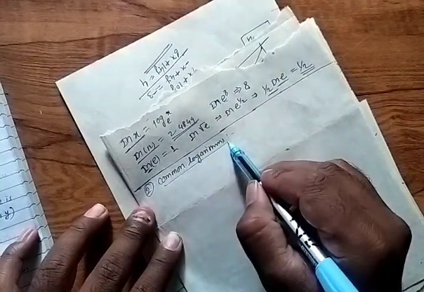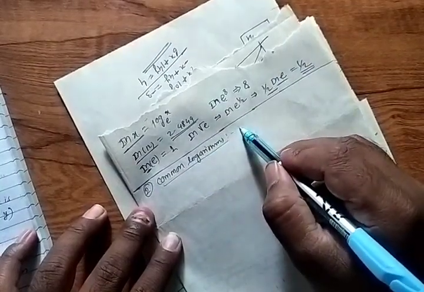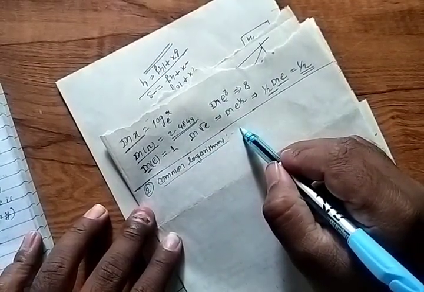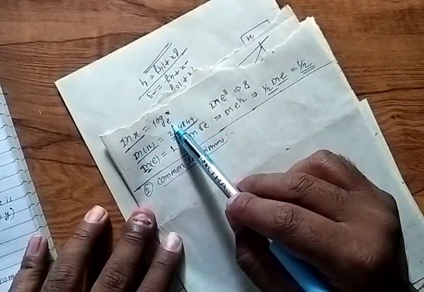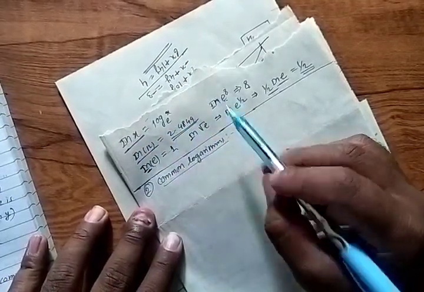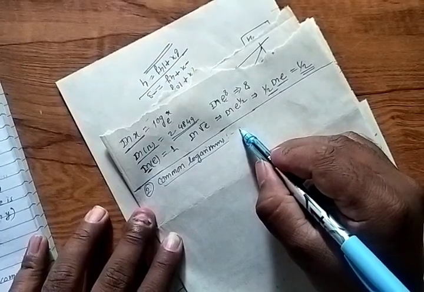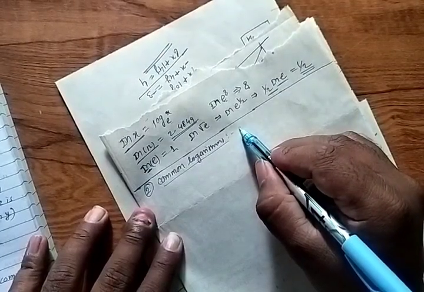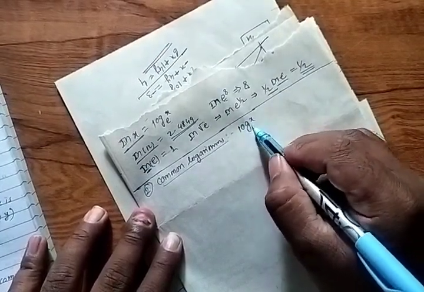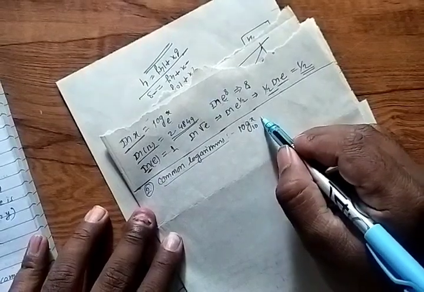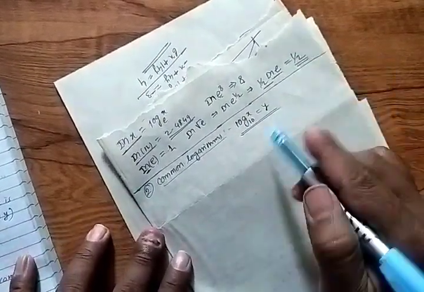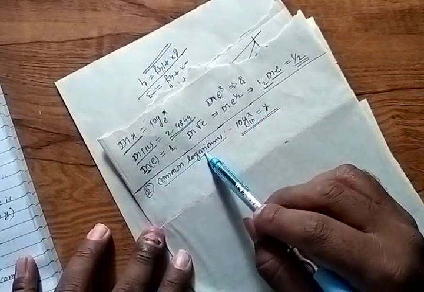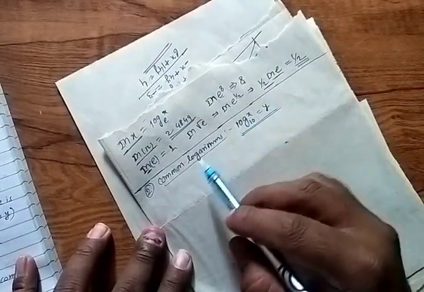In a common logarithm, we use base 10 instead of e. So it is log of x to the base 10, suppose equal to y. This is the representation of common logarithm.